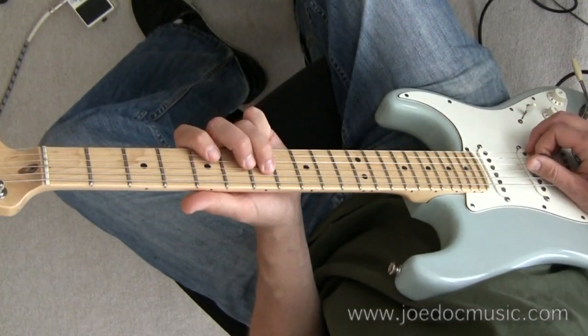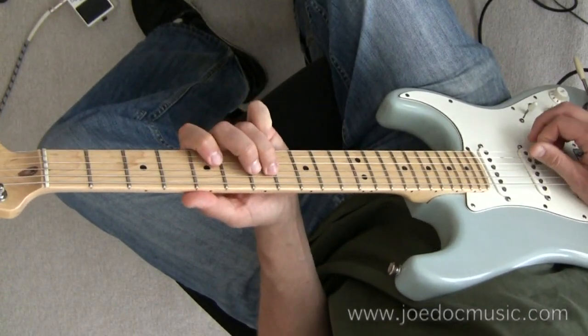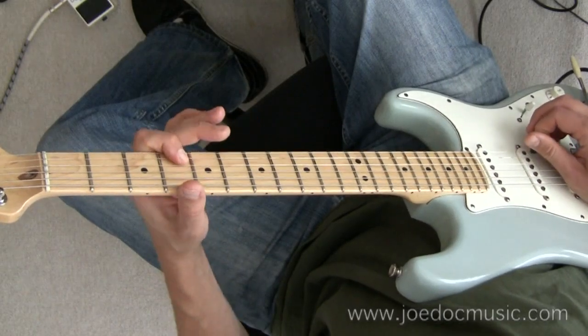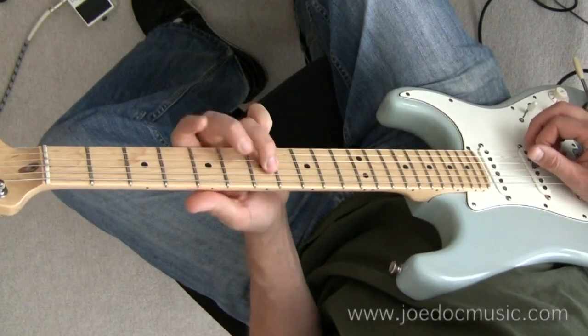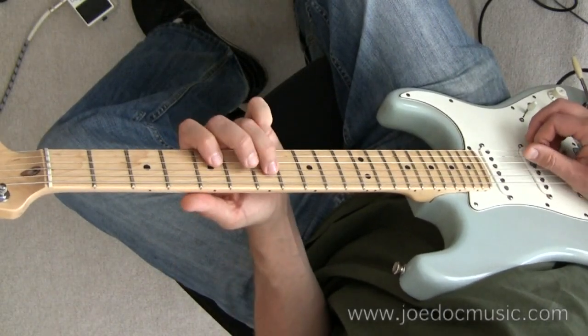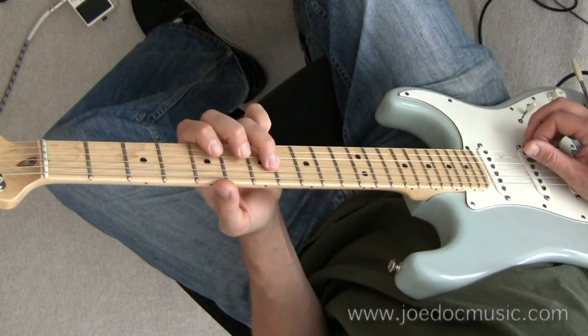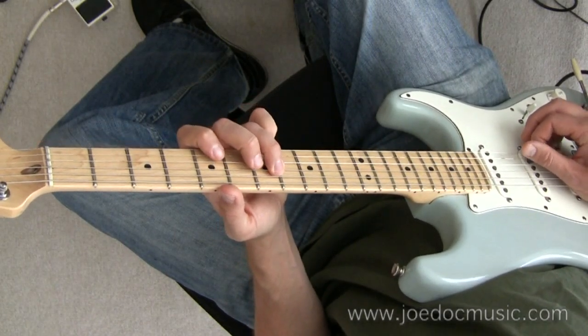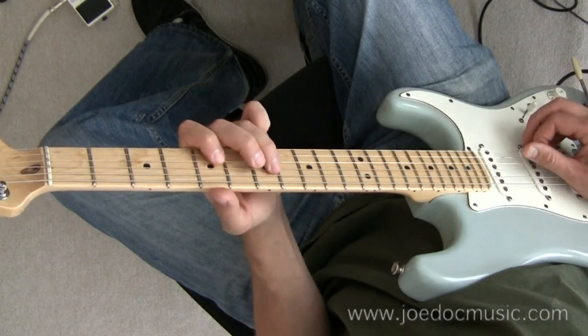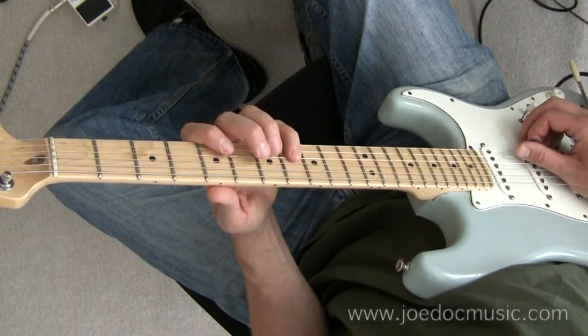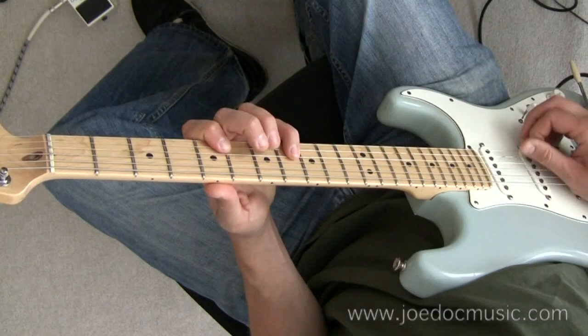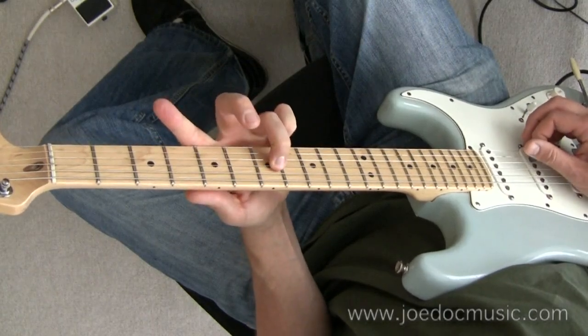Okay, for this one here, this was going... Or you can play it like this. Okay, so you're just moving through that pentatonic scale with the flat 5 in there. Okay, aiming for the root.